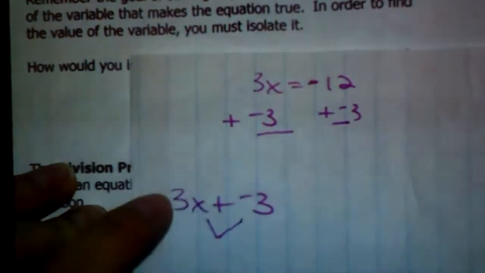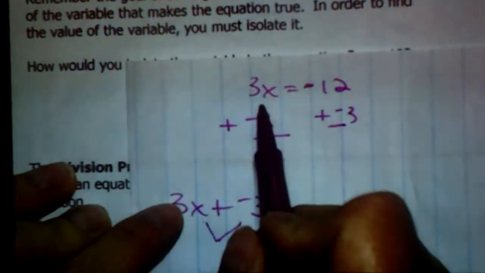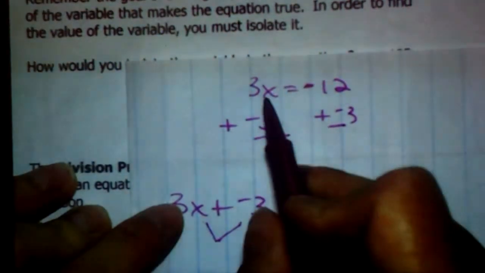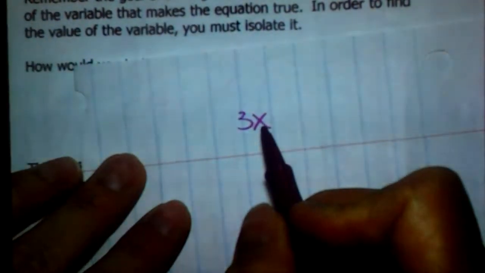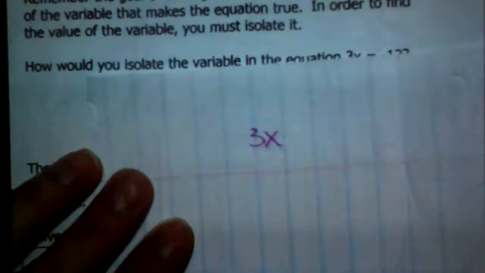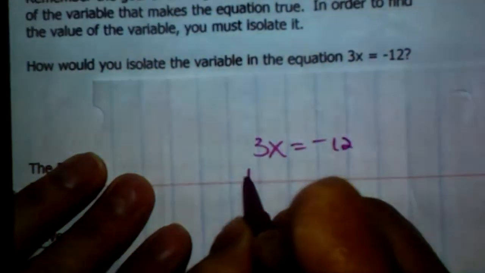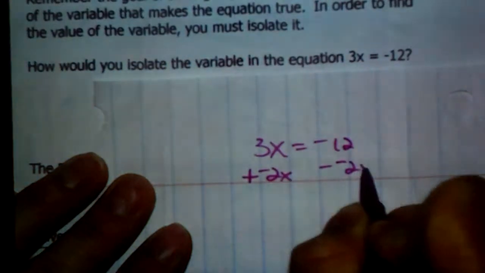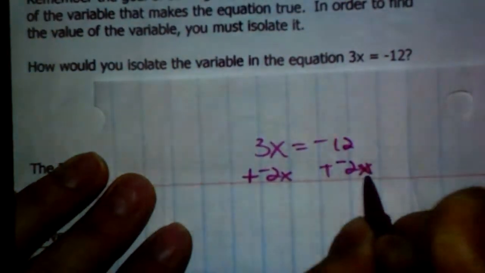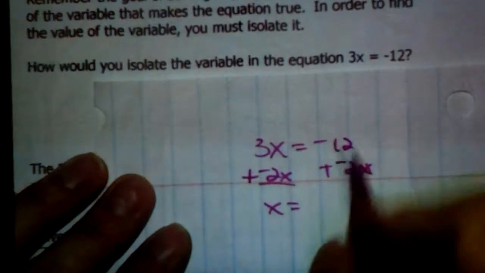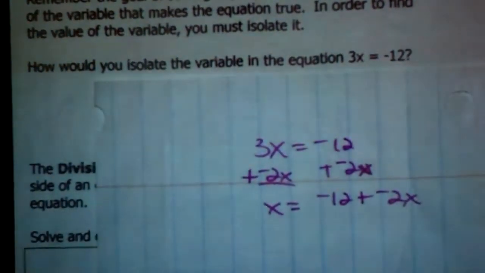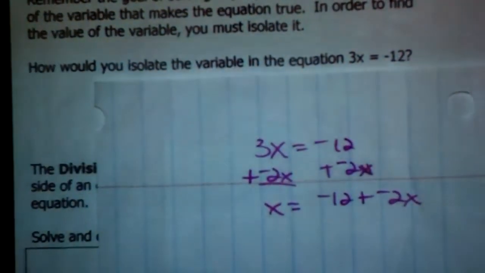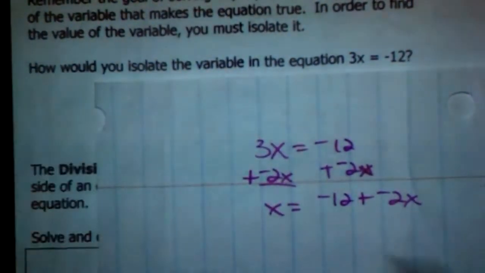We have to figure out what I can do to get rid of this 3, but adding a negative 3 doesn't do it. Understanding that 1x is the same as x will help. If you have a 3x, what could I do to end up with 1x? Well, you might think, if I add a negative 2x, then you have x. But now you have negative 12 plus negative 2x, and now you have more x's than you know what to do with. So that doesn't work.